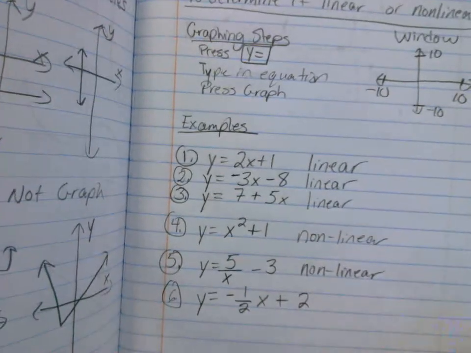Let's make a guess. Do you think this is going to be linear or nonlinear? Some people say nonlinear. Does anybody think it's going to be linear? Silence is consent, so all of us think this is going to be nonlinear. All right, let's graph it.